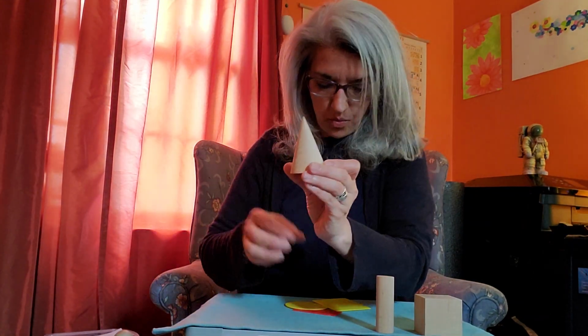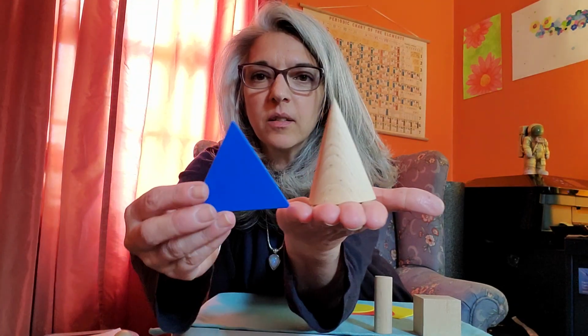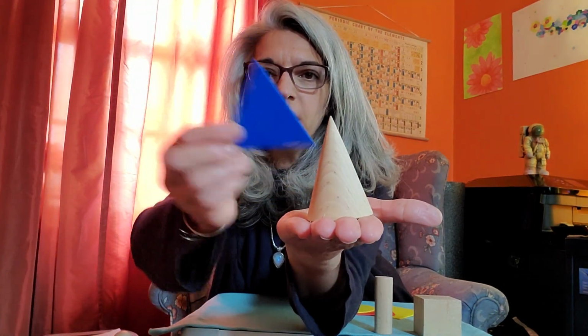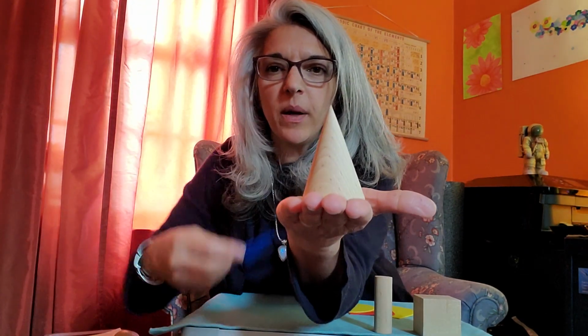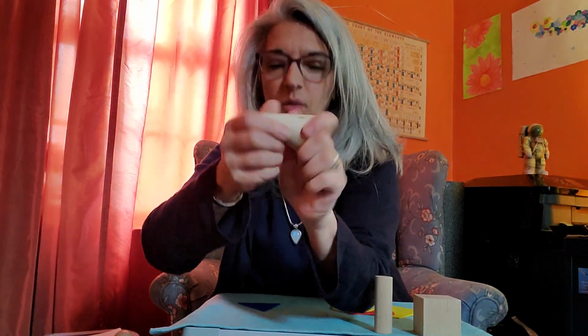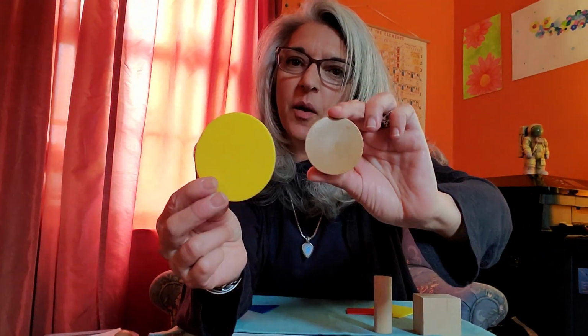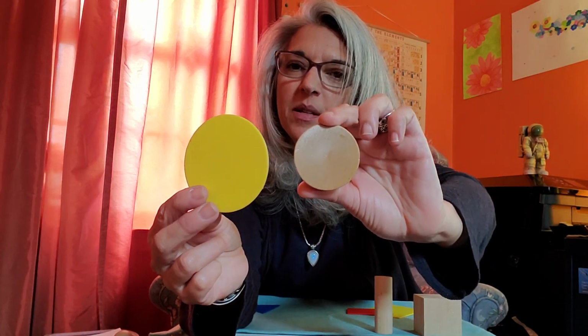Next, we will look at a cone. When we look first at a cone, it looks a lot like a triangle. It's got the three sides and the point. But these sides are not flat sides. Only one side of a cone is flat, and that is the bottom. It's got one circle-shaped flat bottom, unlike the cylinder that has two.